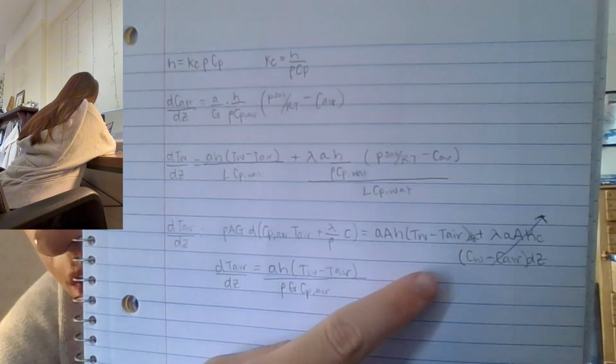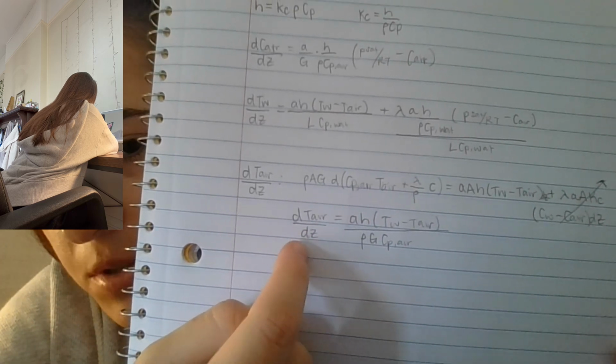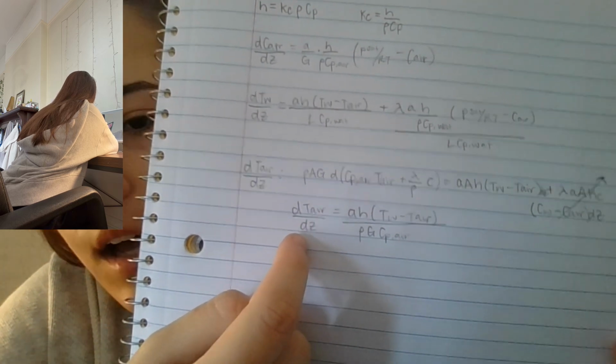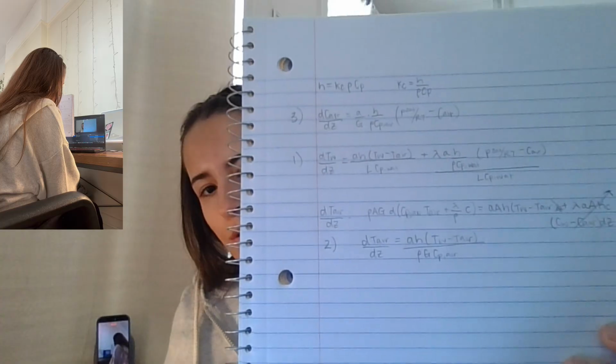So that last equation is redundant to this one, so we don't need it. And then we can just simplify here, get change in temperature of the air over change in position equals this expression here. So that actually simplifies a lot nicer than you might think. So we now have all three equations here. We have the change in temperature for both the water and the air and the change in concentration. So those are our three big equations here that we were looking for.